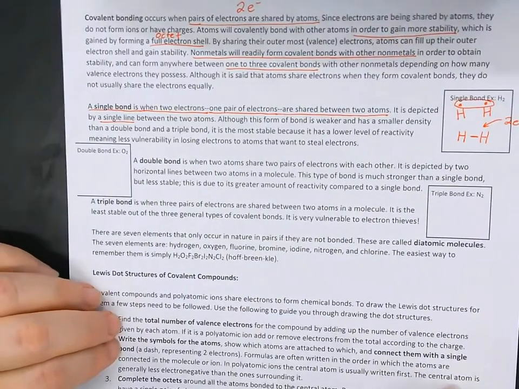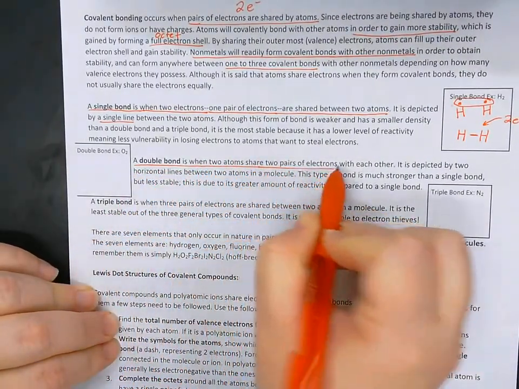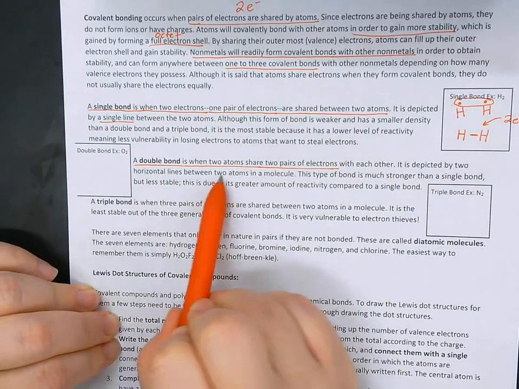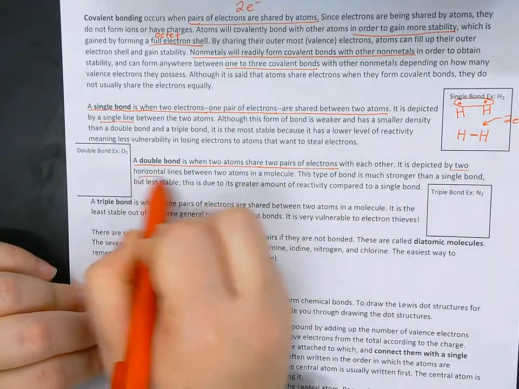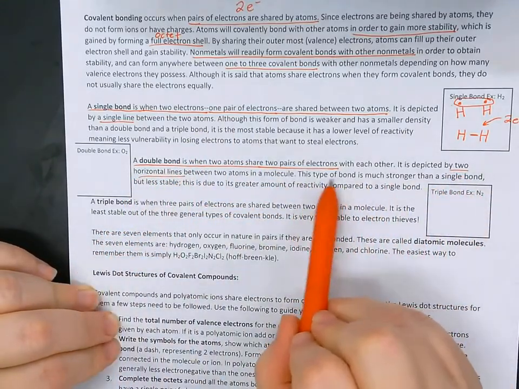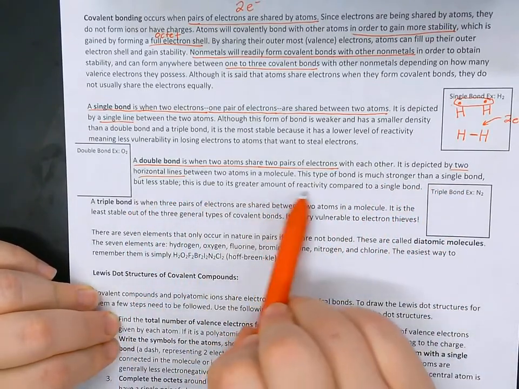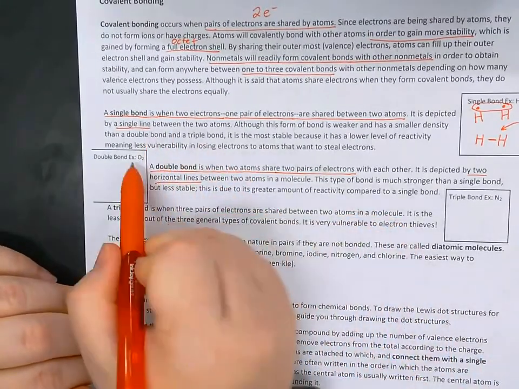Okay? Now, a double bond is when 2 atoms share 2 pairs of electrons with each other. It is depicted by 2 horizontal lines between 2 atoms in a molecule. Okay, so 2 horizontal lines. This type of bond is much stronger than a single bond, but less stable. This is due to the greater amount of reactivity compared to a single bond. So let's take a look at an example of that.